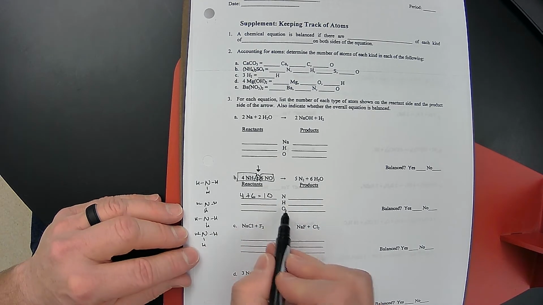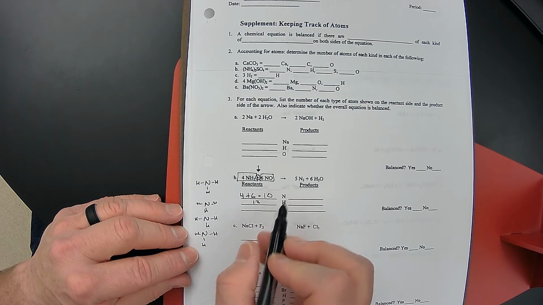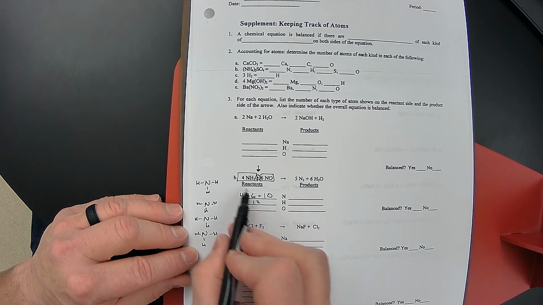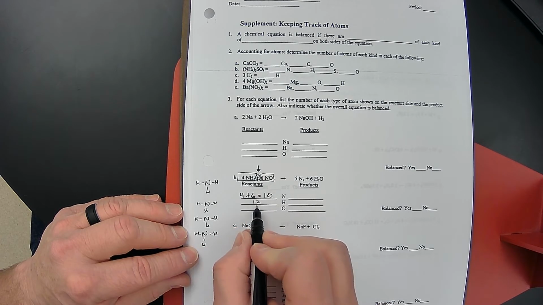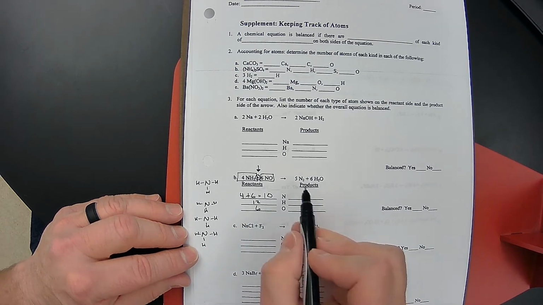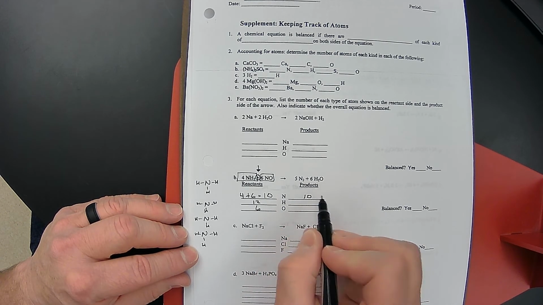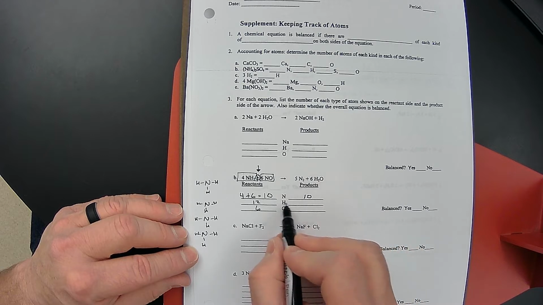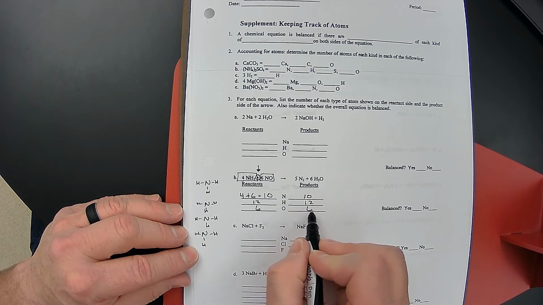So the H's, we would have 4 times 3 is 12. And the O's, they're only in one spot. And the O's, we have 6 O's. On the other side, we have 10 N's, and we have 12 H's, and we have 6 O's.